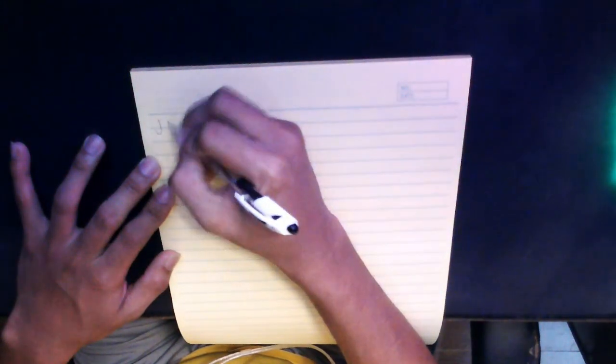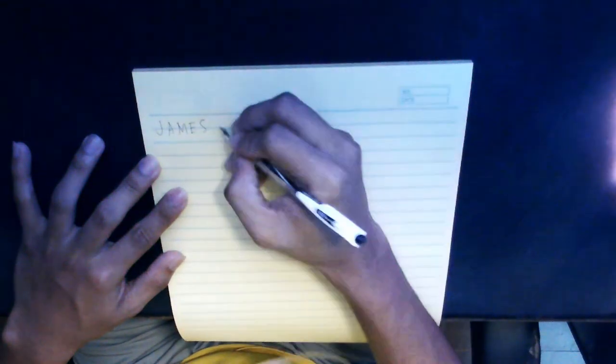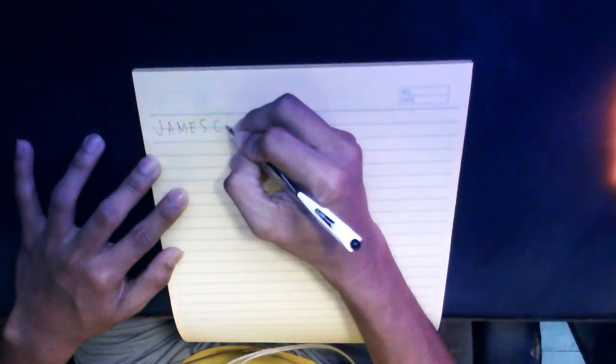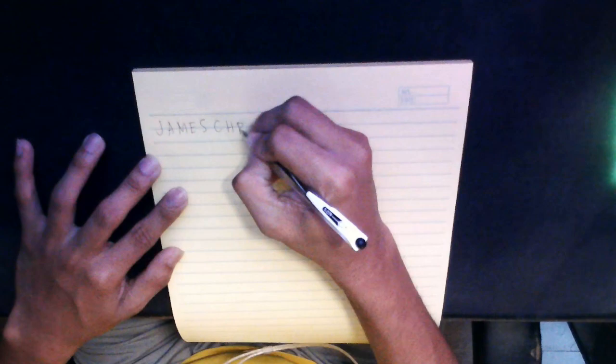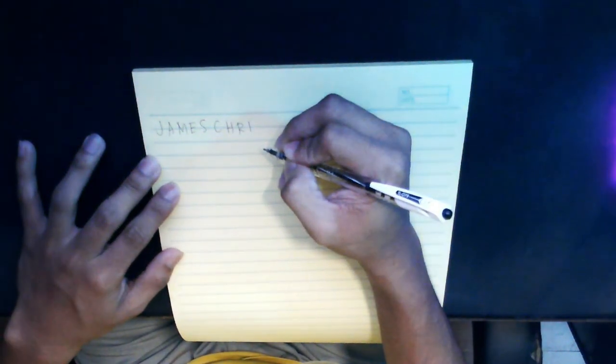So the first thing that I'm going to do is write my name with the unique letters. My first name is James, which has unique letters J, A, M, E, S. Then my second name, which is Christopher, is spelled as C, H, R, I. Since S is already given from James, I'm going to skip that.